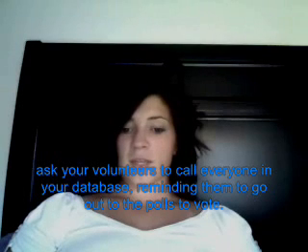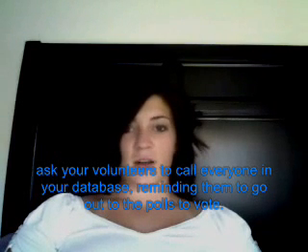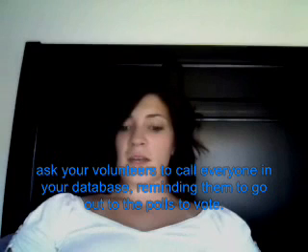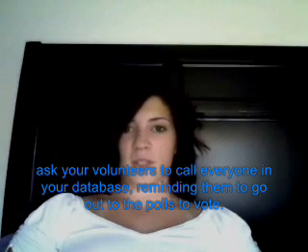In the days leading up to the election, ask your volunteers to personally call everyone in your database, reminding them to go out to the polls and support the proposition.